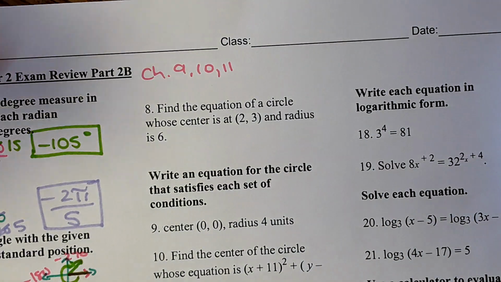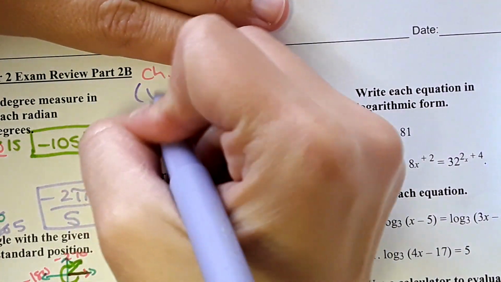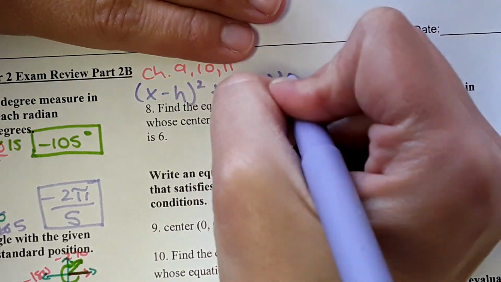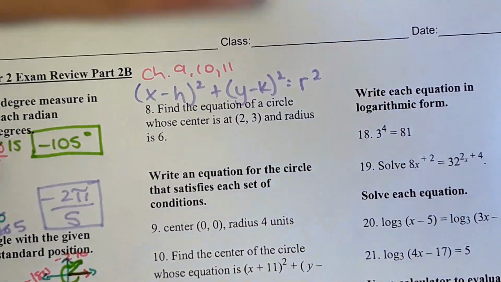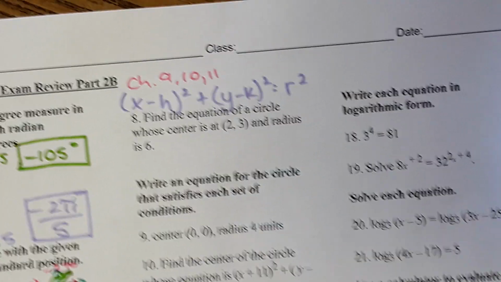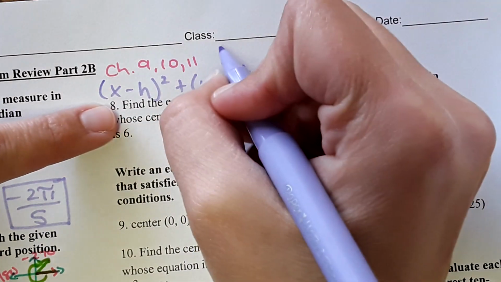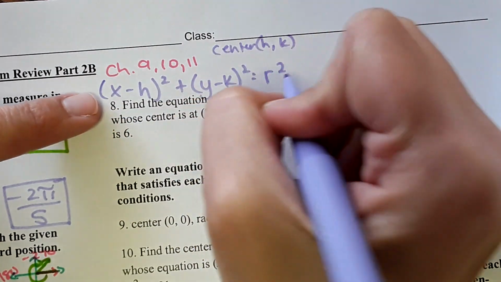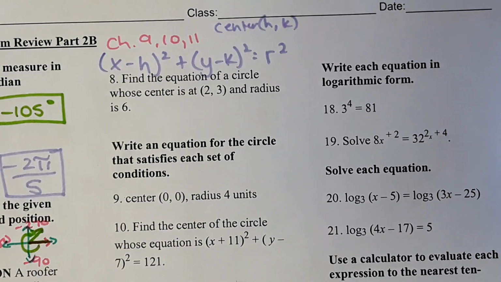To remind you, the equation of a circle is (x minus h) squared plus (y minus k) squared equals the radius squared. And (h, k) is the center, so the center is (h, k), and then radius, of course, is r.